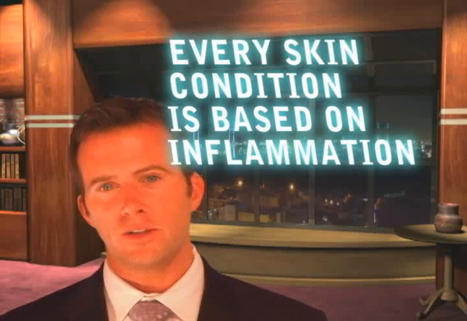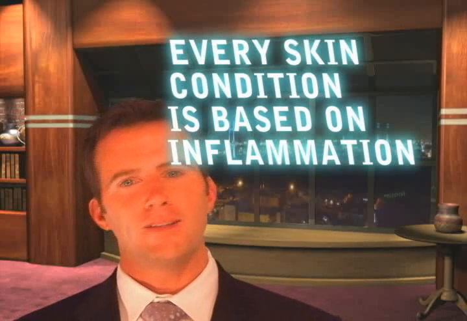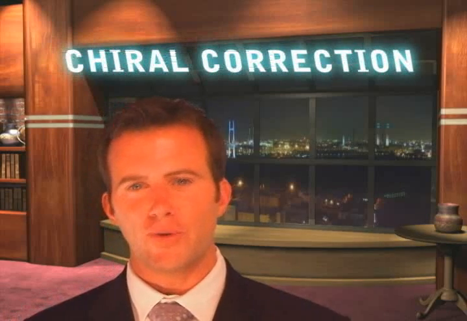dealing with. Since every skin condition is based on inflammation, you need to use ingredients that don't add to that inflammation. It's common sense. This entire line is based on the common sense philosophies from research that's been done on the skin for many, many years. Another philosophy that we consider common sense at this point is chiral correction.